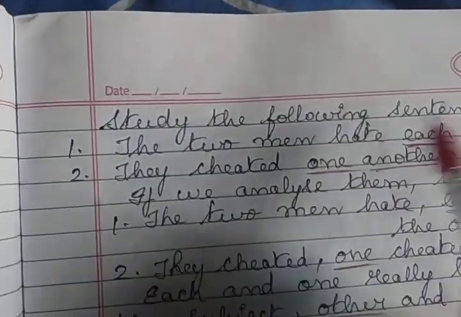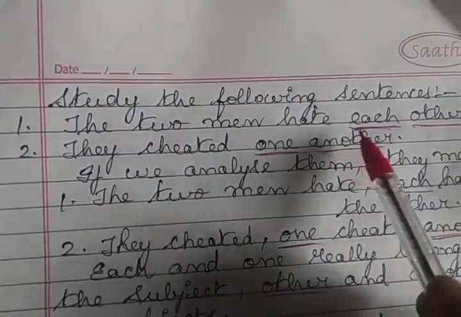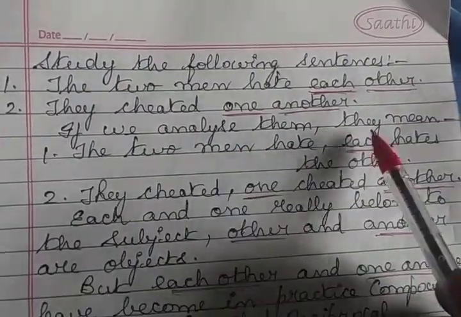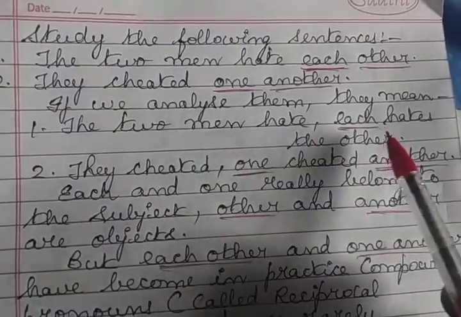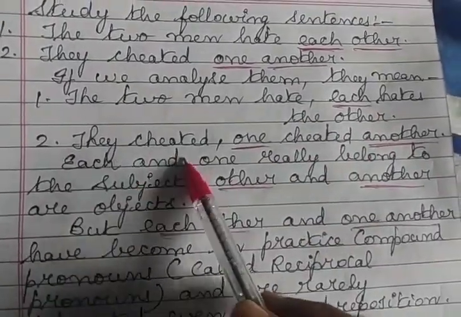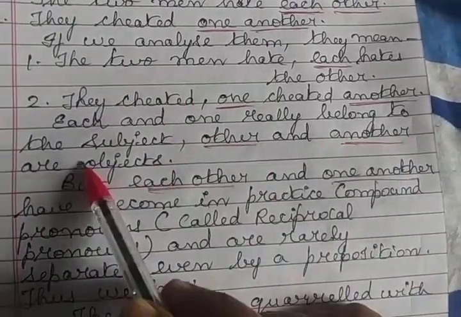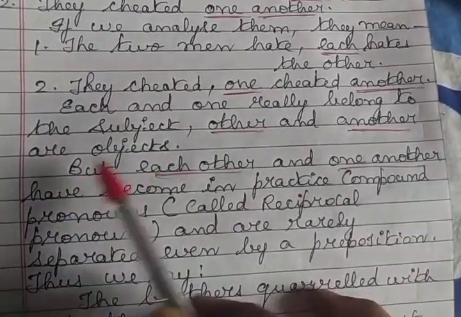Study the following sentences. The two men hate each other. They cheated one another. If we analyze them, they mean the two men hate, each hates the other. They cheated, one cheated another. Each and one really belong to the subject. Other and another are objects.